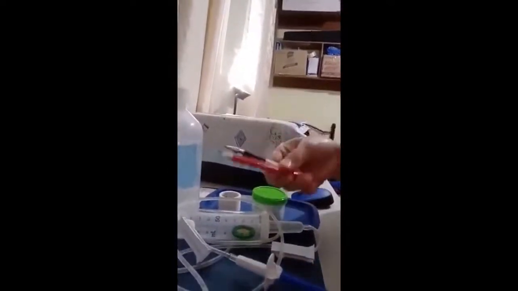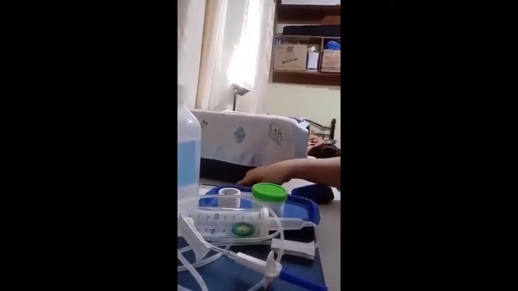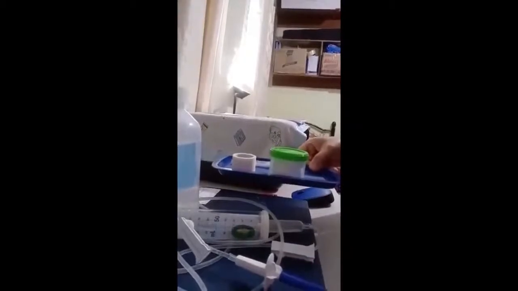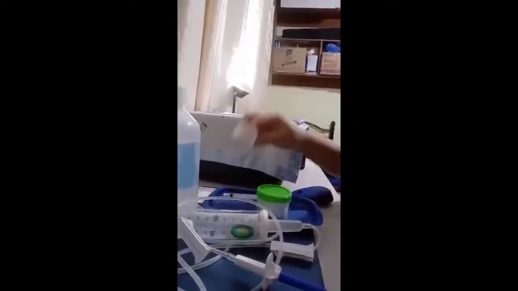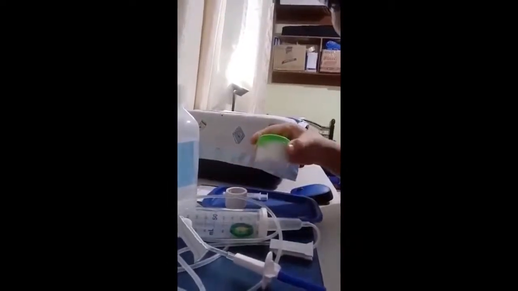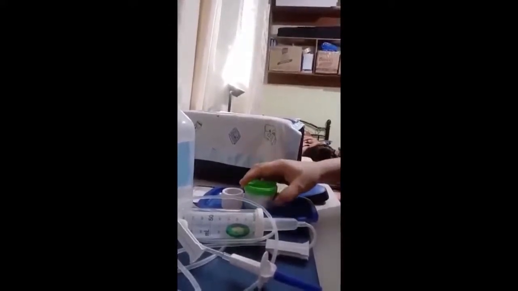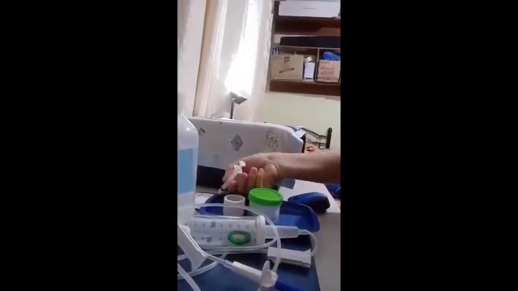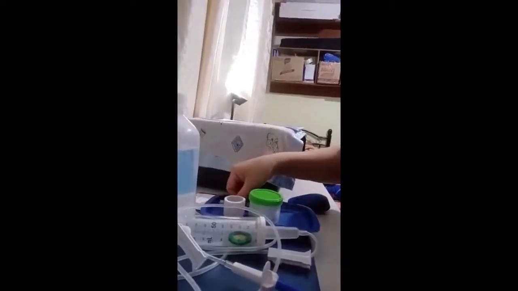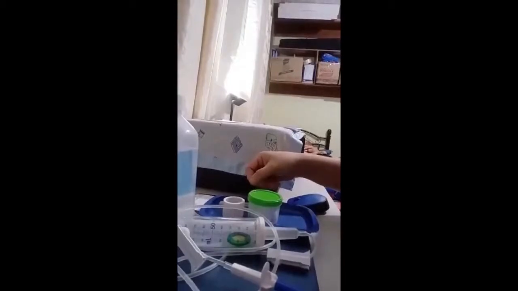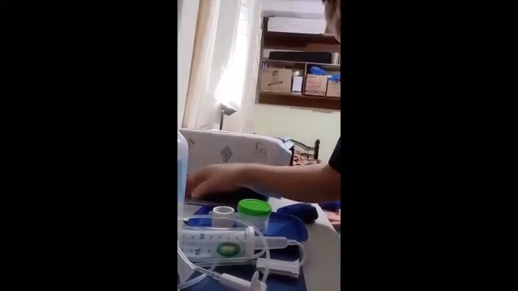So we must have the red and black ball pen, the medication tray with the micropore tape, and cotton balls with alcohol, the IV solution and IV set, and the 3 cc syringe, and we should be sure that everything is ready before approaching the patient.